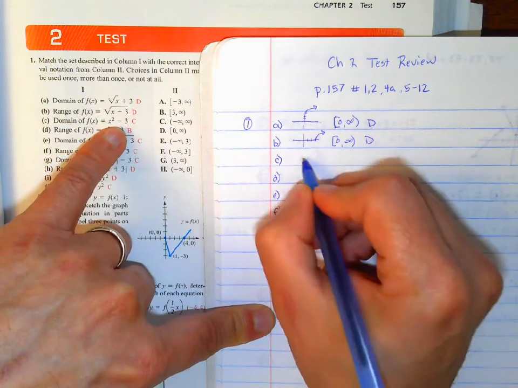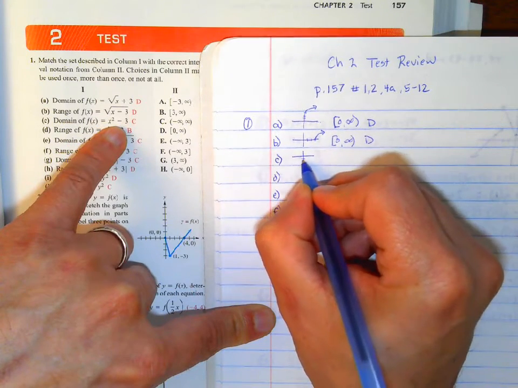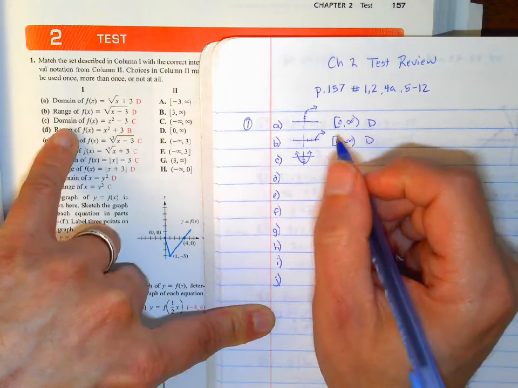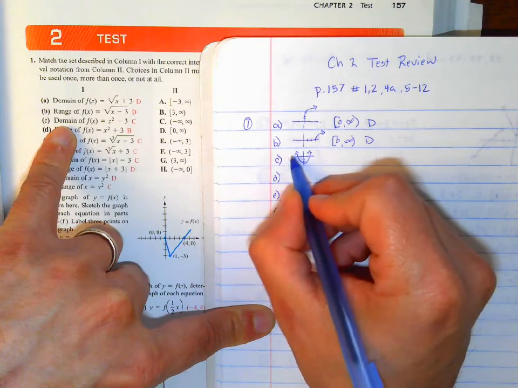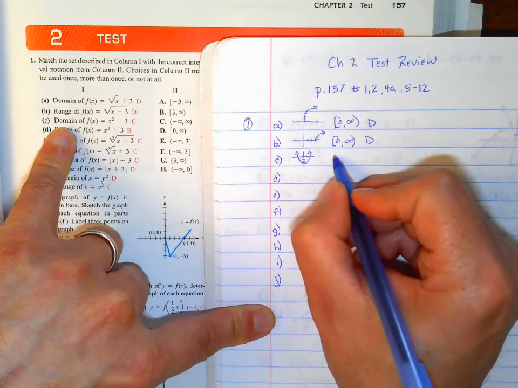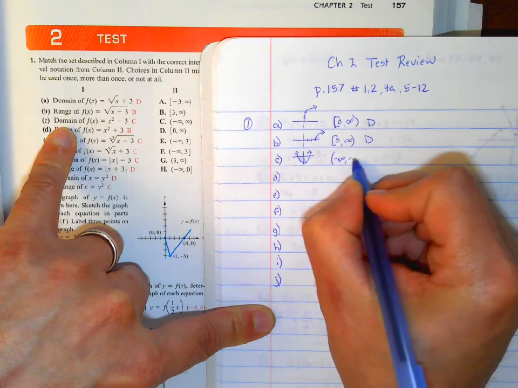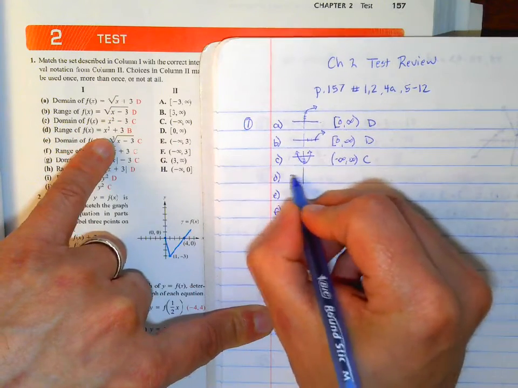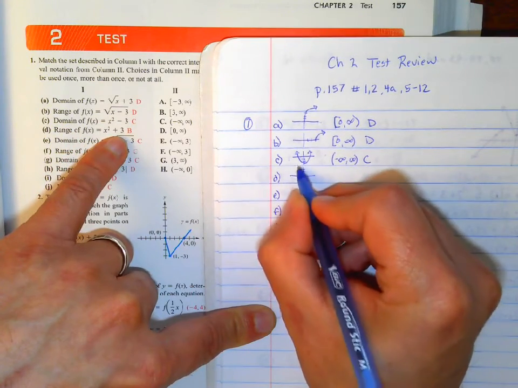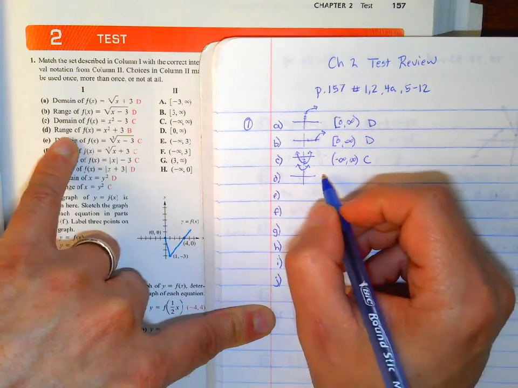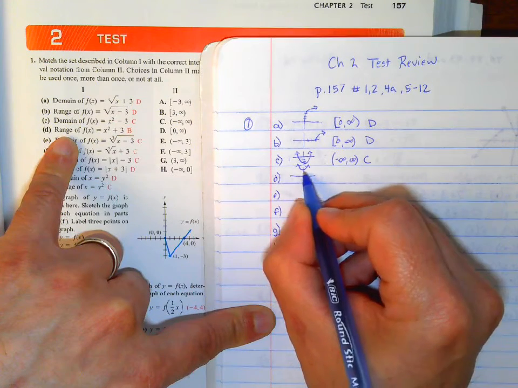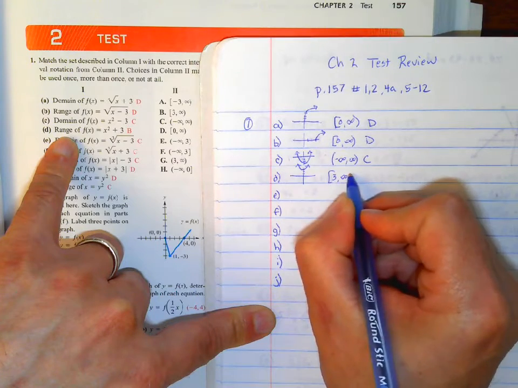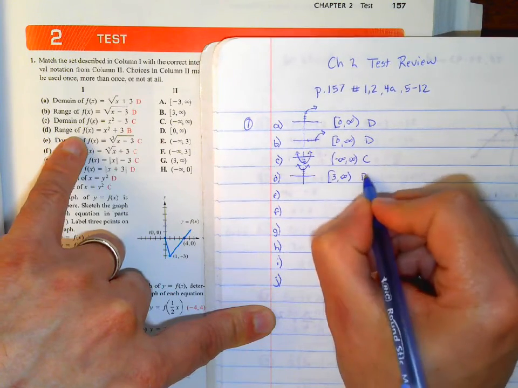X squared minus 3, okay, minus 3 shifts it down 3. So there's your graph. Want the domain of this, and domain goes all this way and all that way, so it includes all the numbers from negative infinity to positive infinity, which is C. Okay, x squared plus 3 moves it up 3. Looking for the range. Okay, range, there's no y values until you hit 3, and then there are above 3. So from 3 through infinity, just choice B.